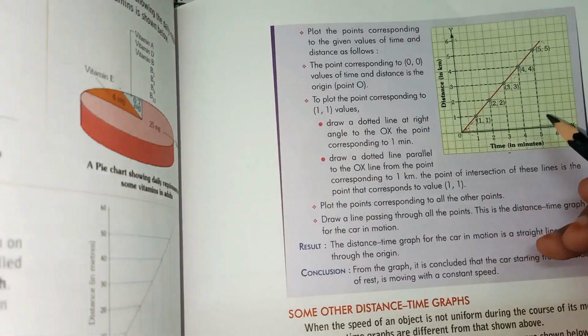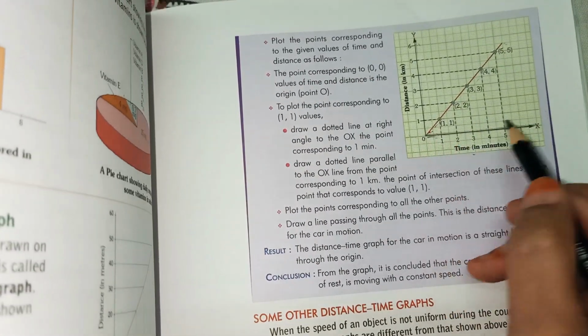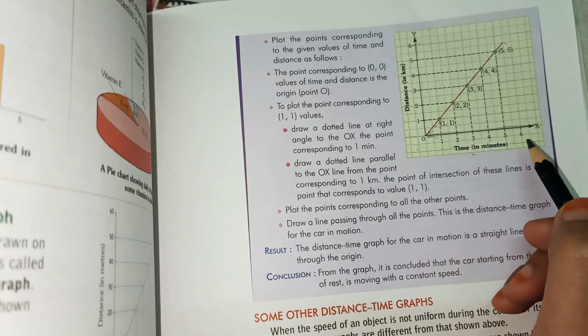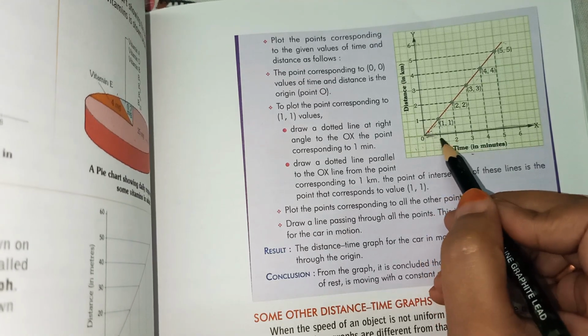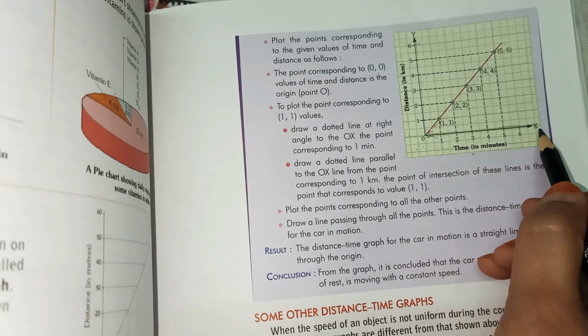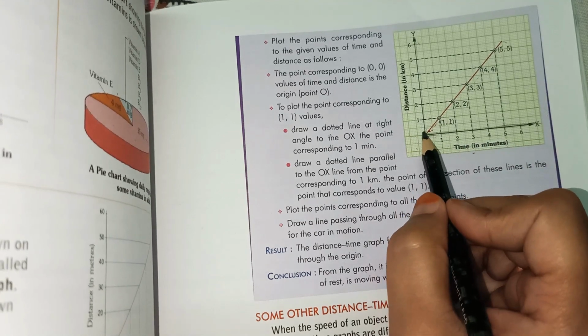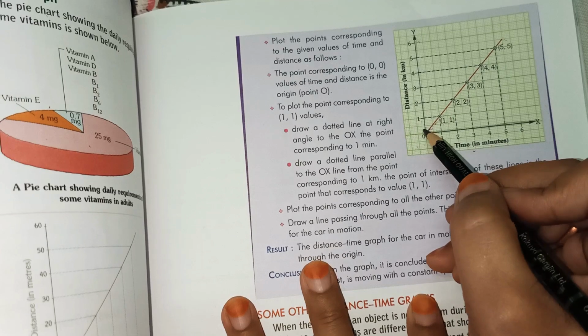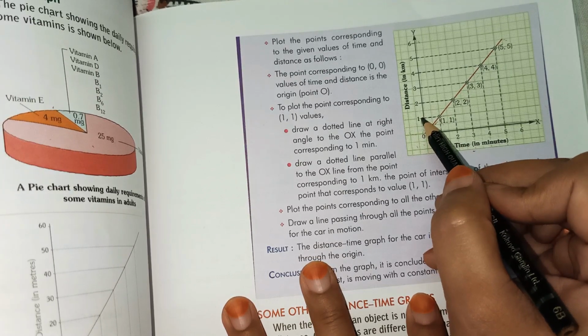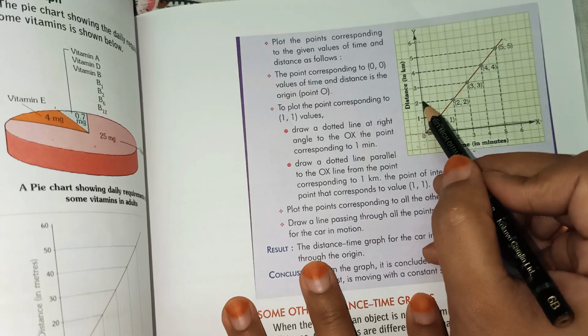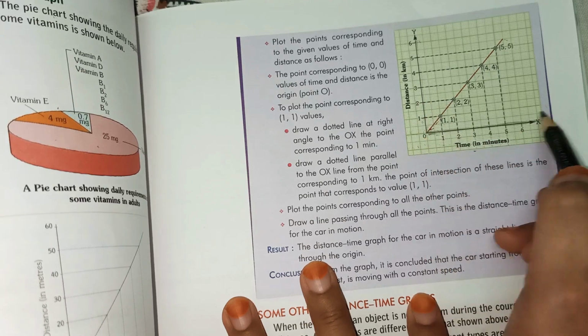So here what will happen? Because the graph paper is a very small graph paper, you have to consider this small box as 1 minute, 2 minutes, 3 minutes, 4 minutes. And similarly, in your graph paper, take 2 square boxes as 1 kilometer, then again 2 square boxes as 2 kilometers. So this way you have to plot it.